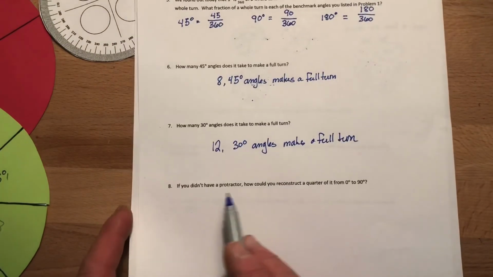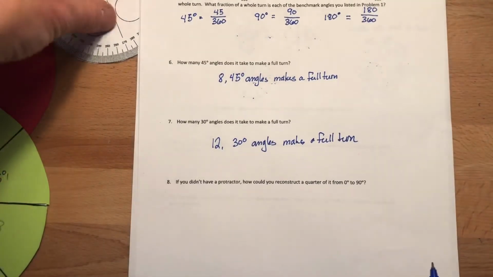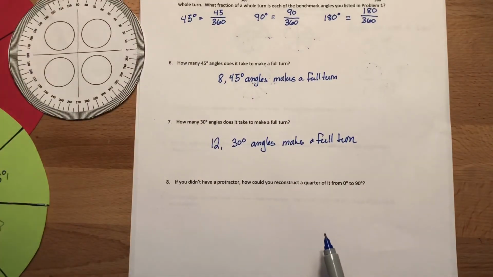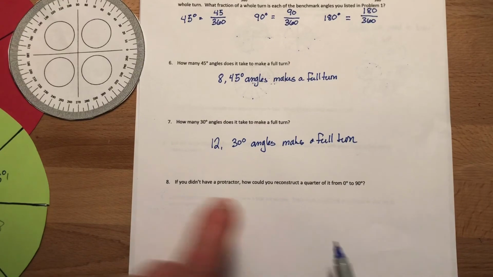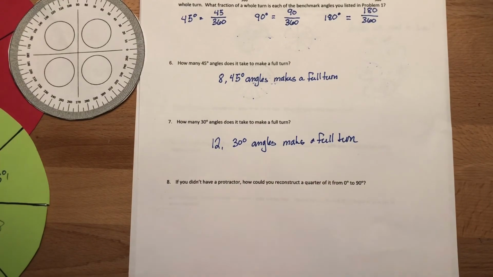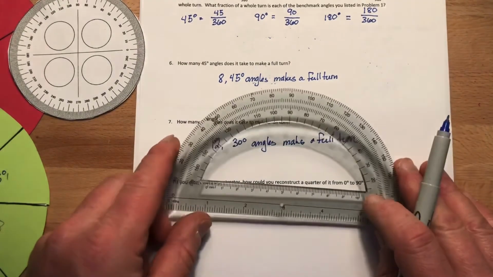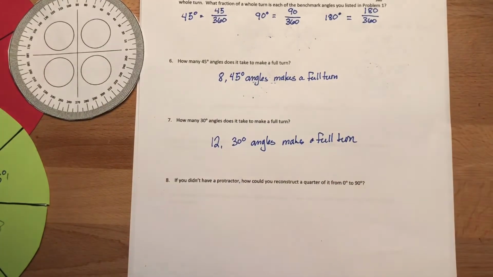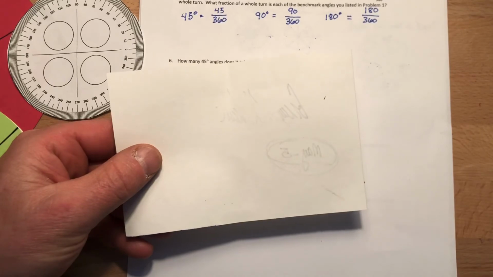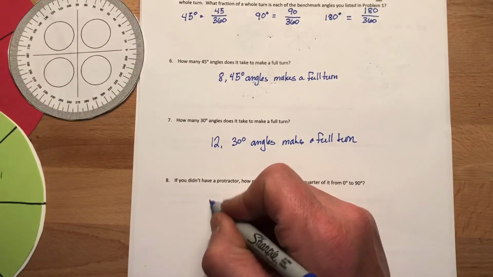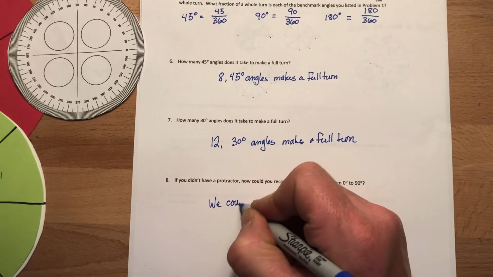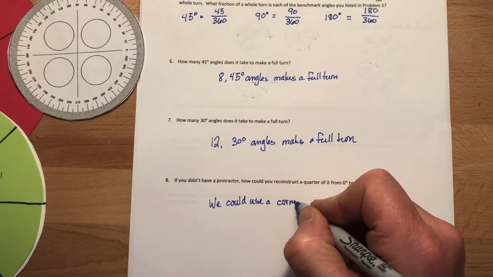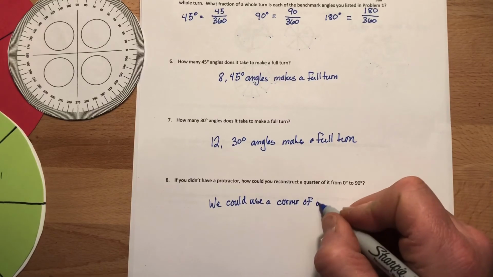So if we didn't have one of these circular protractors here, how could we construct a quarter of it, 90 degrees? This is what a regular protractor looks like, which we'll be using. So, you know what you could use? Your right angle tool. We could use a corner of an index card.